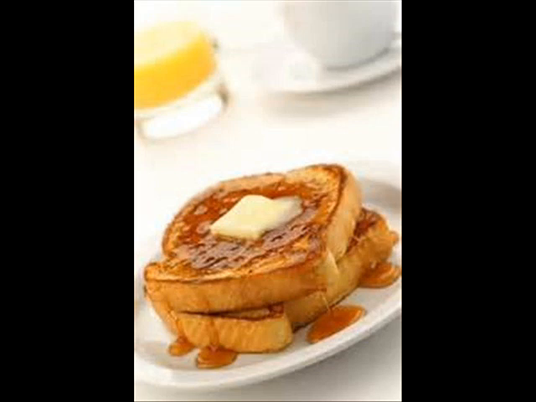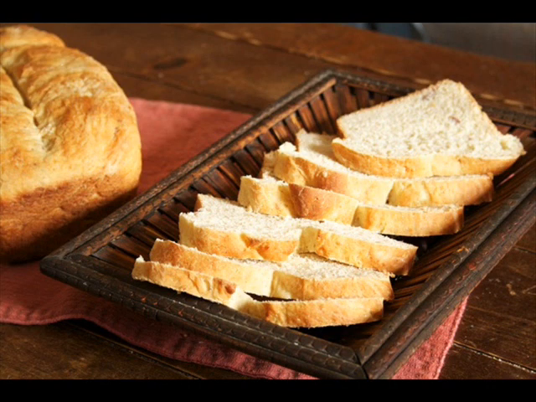Now, there's different types of bread that you could use. I mean, there's plain white bread, there's wheat bread, then there's potato bread. And my choice of bread is potato bread. Now, I use potato bread because I like the color and I like the texture of the bread. And the bread is really, really soft and it tastes good. And when you use that bread with the French toast batter, you're going to notice the difference.